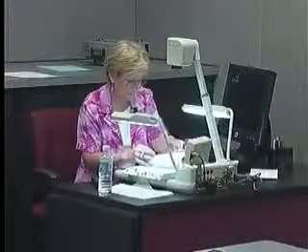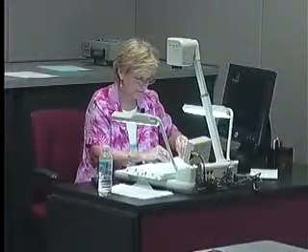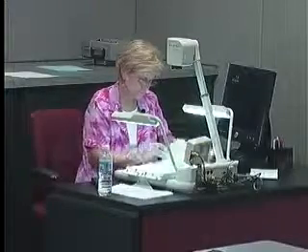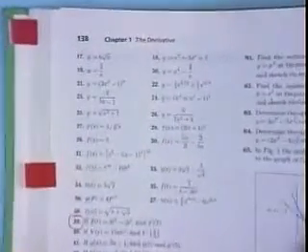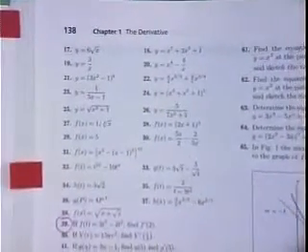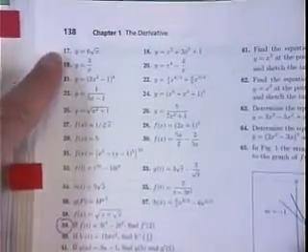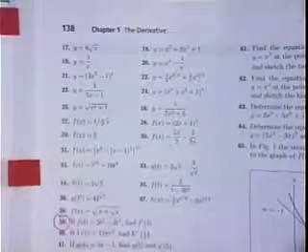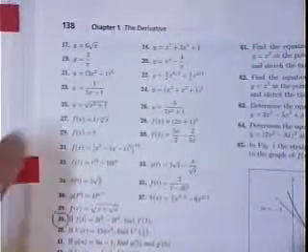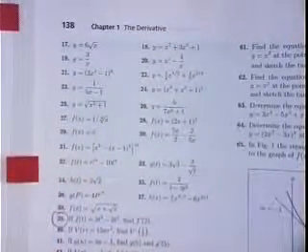Let's see, the next thing that I did was go to the end of the chapter review, and I'm on page 138. This was just finding derivatives. Do you see any problem? I've marked number 39, but do you see anything up here that you feel like you need to do for finding derivatives?